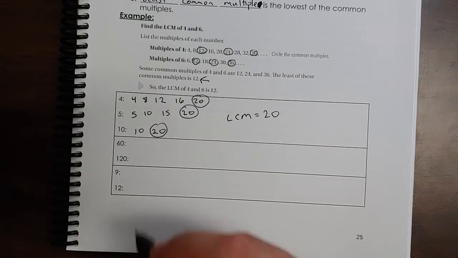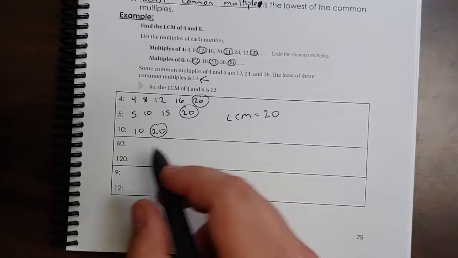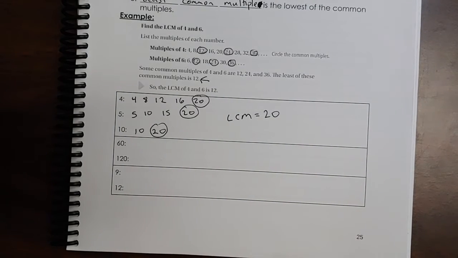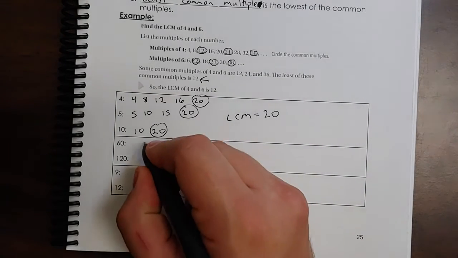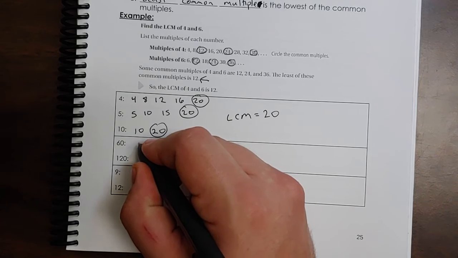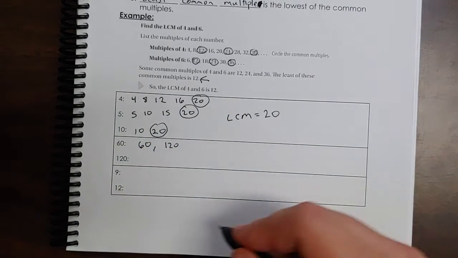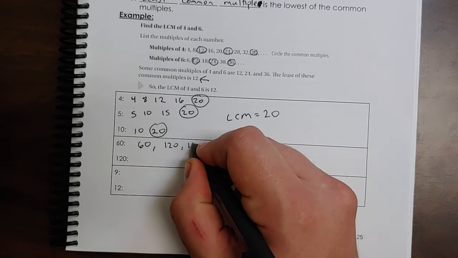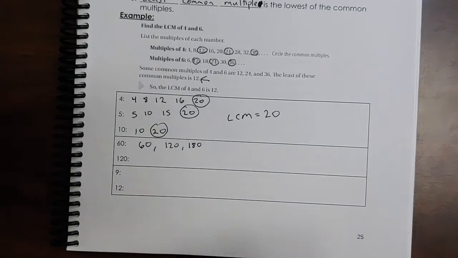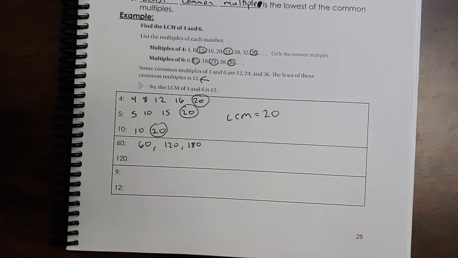All right, so 60s, we're going to count by 60s, or multiply 60 by 1, then 2, then 3. So 60 times 1, 60. 60 times 2, 120. 60 times 3, 180. We're going to stop right there. Don't want to go too high. 120.